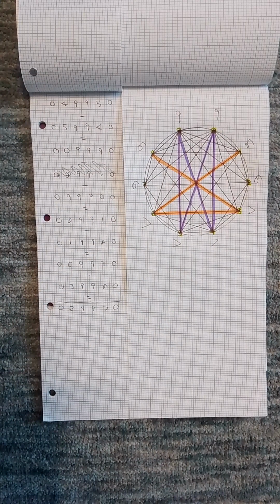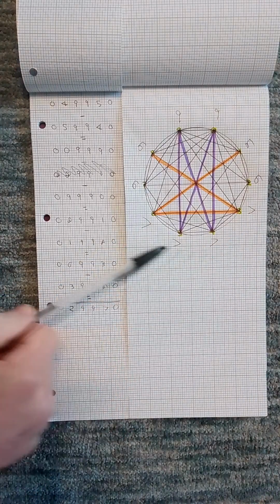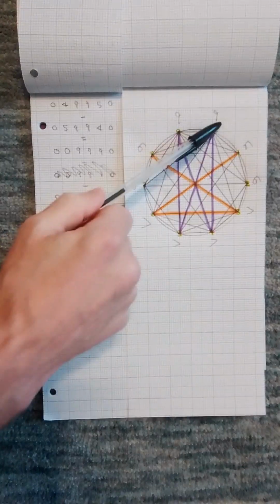Now look at that symmetry. Absolutely beautiful. 7's at the bottom here. 2 6's either side and 2 9's on top.